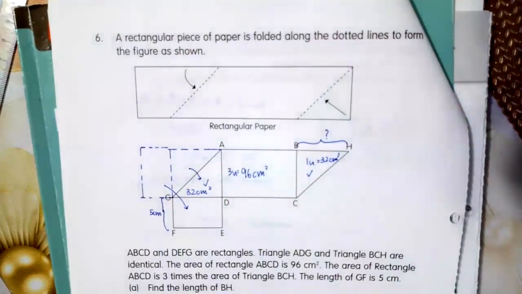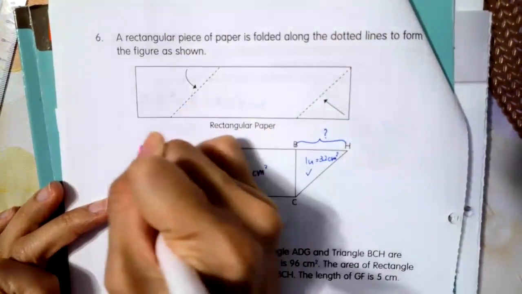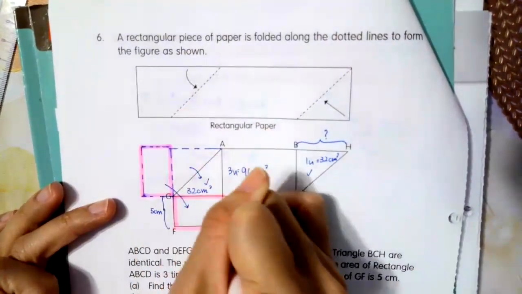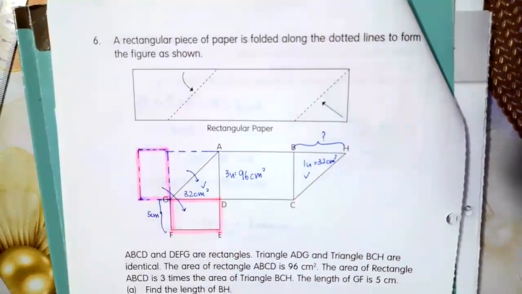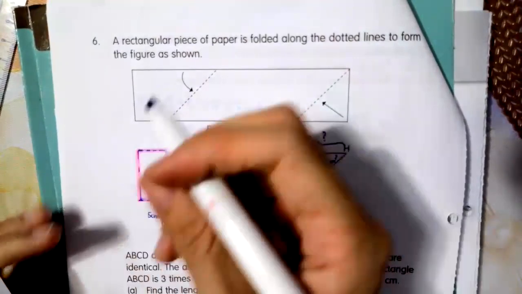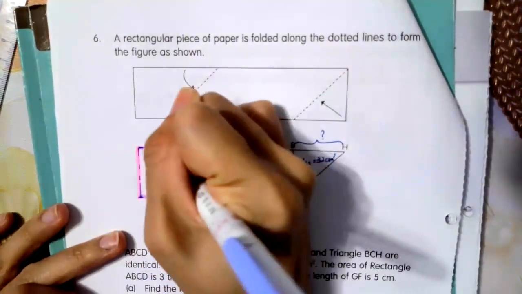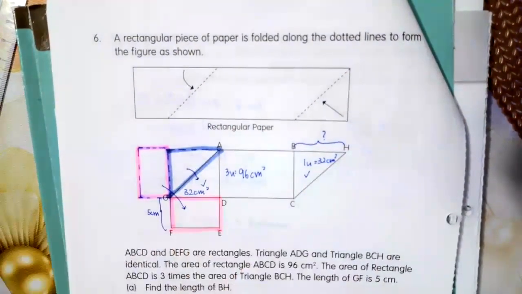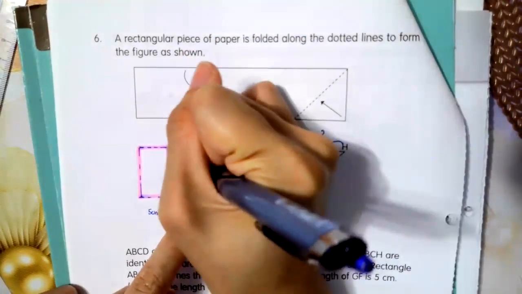So I want to let you know that this is actually the same as this one here. And this blue one is the same as this one here. So if this is 32 square centimeter, then this will be 32 square centimeter as well.